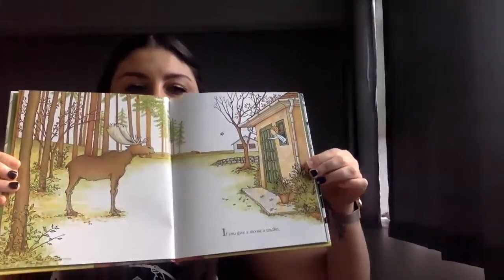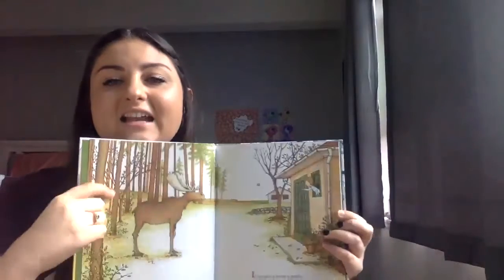Ooh, what is the setting of this story? You can kind of see, setting is where the story takes place. What is the setting of this story?